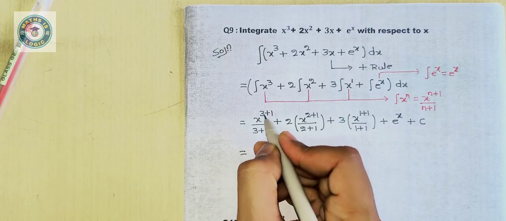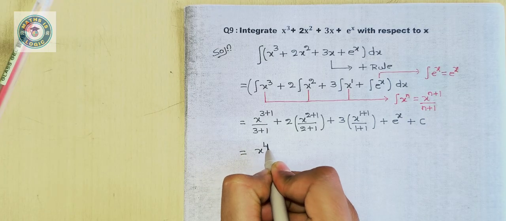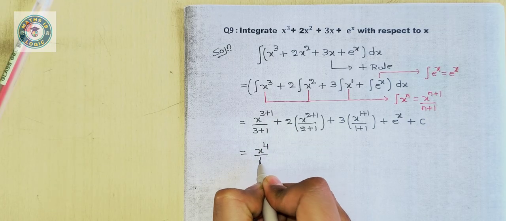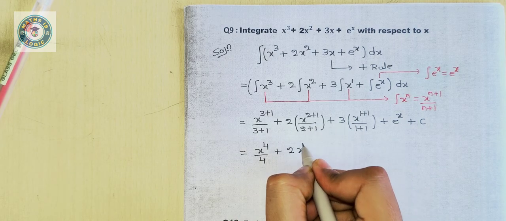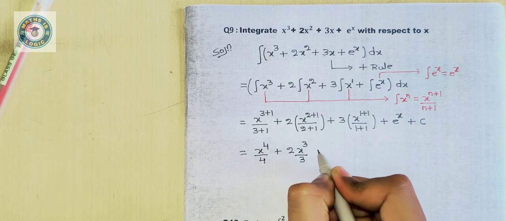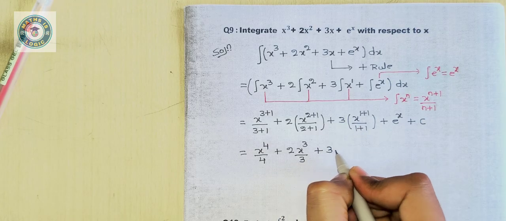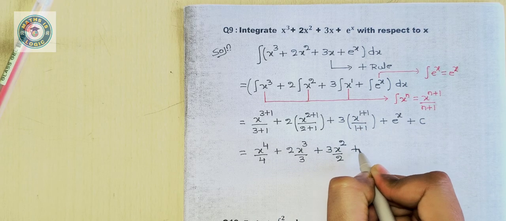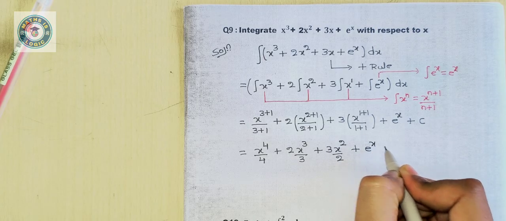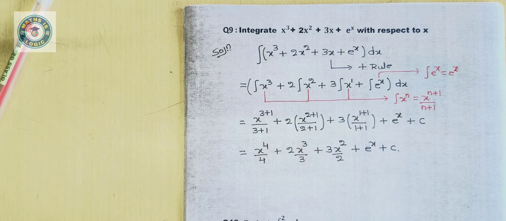Therefore the final answer is x power 3 plus 1 is 4 divided by 4, next 2 into x power 2 plus 1 is 3 divided by 3, plus 3 into x power 1 plus 1 is 2 divided by 2, plus e power x plus c. So this is the final answer.